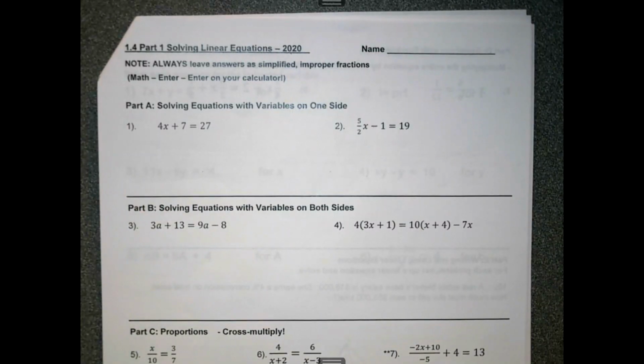Okay, so again, 1.4 part one is solving linear equations. This should be relatively easy, except for the fact that we do throw in fractions in here. And you guys are probably a little rusty with the fractions part.